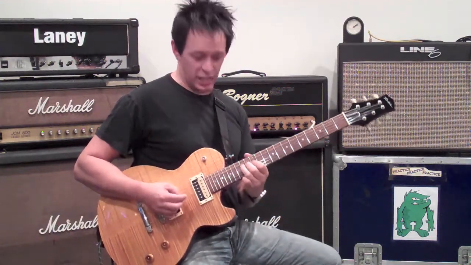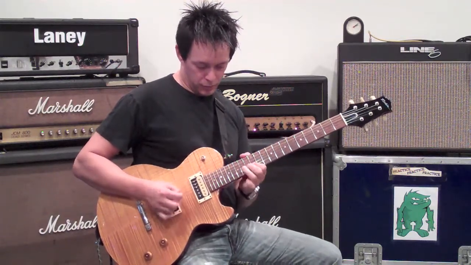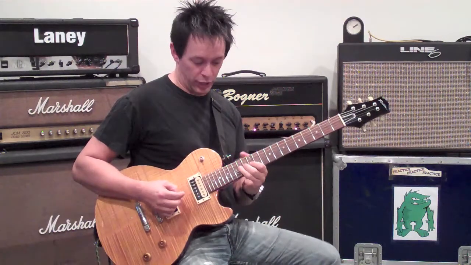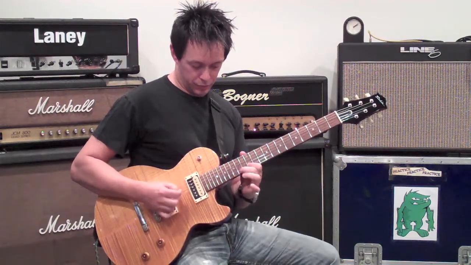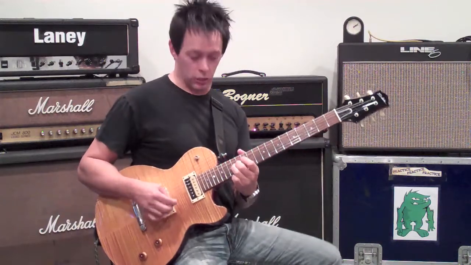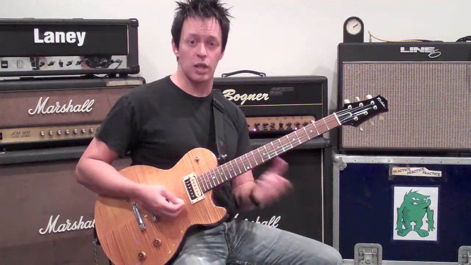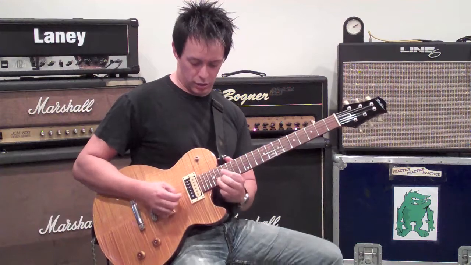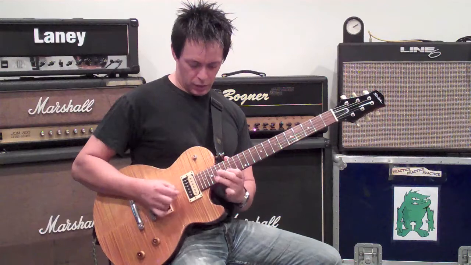Now I'll add in the flat 6. Now to a major 6, you can hear the difference, which might be a Dorian. Now let's go a little flat 2. There's your Phrygian sound. Now we're going to go to G, so a little minor pentatonic in G. Back to E.